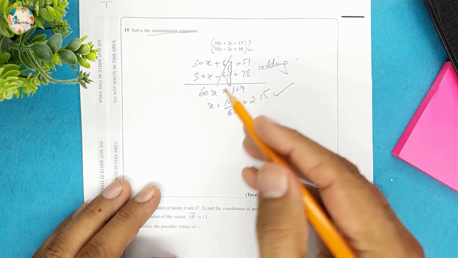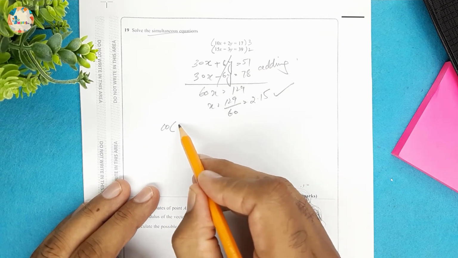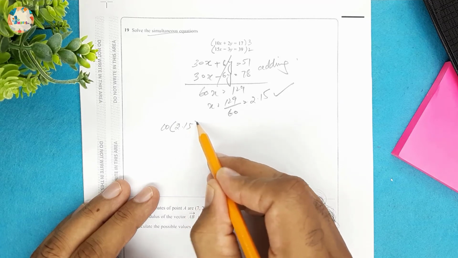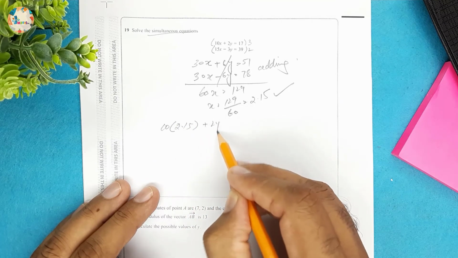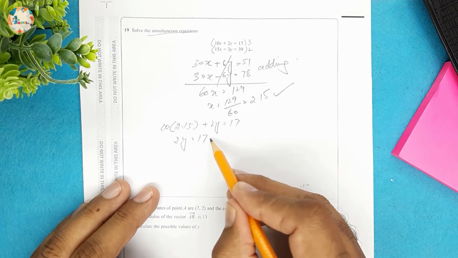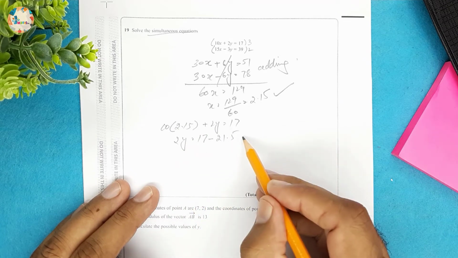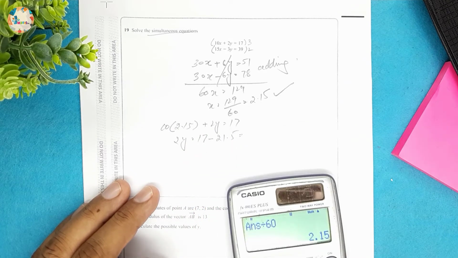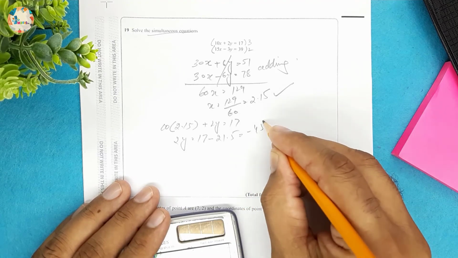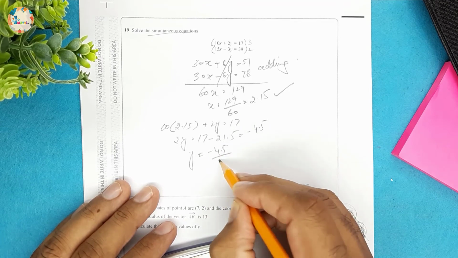This value we will be replacing in any of the original equations. So I will replace in first equation 10 into 2.15 plus 2y is equal to 17. So 2y is equal to 17 minus 21.5, which is equal to minus 4.5, and y will be equal to minus 4.5 divided by 2.